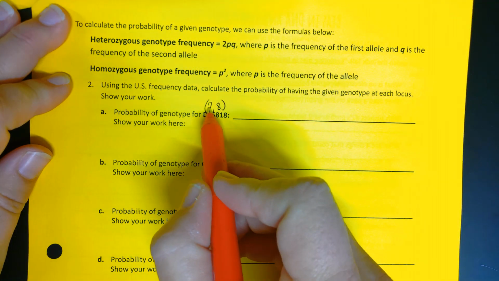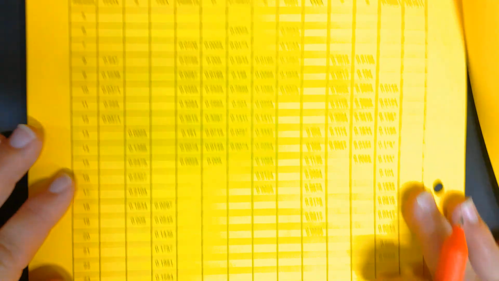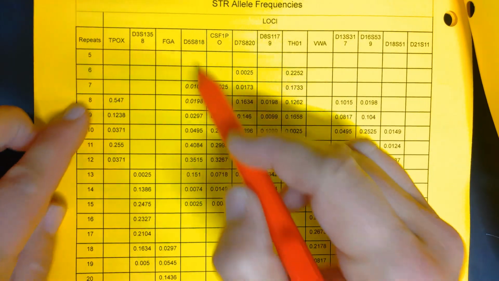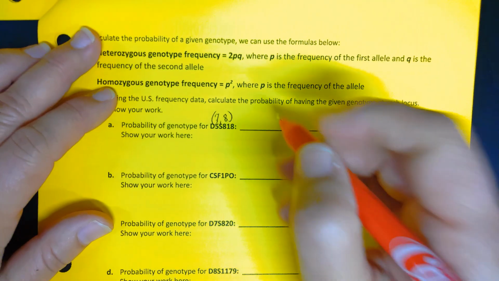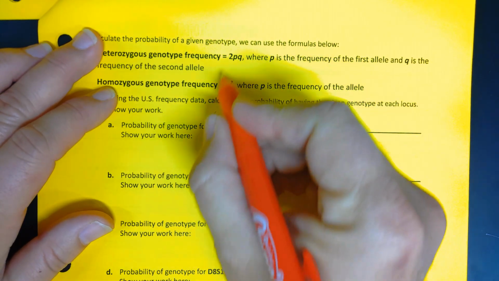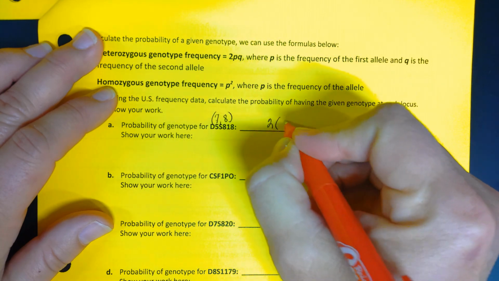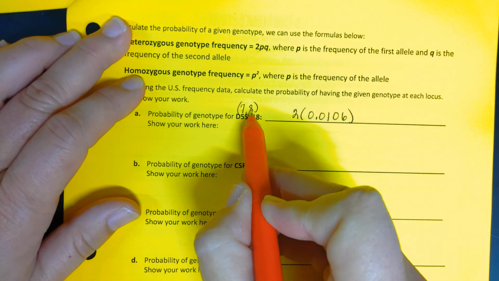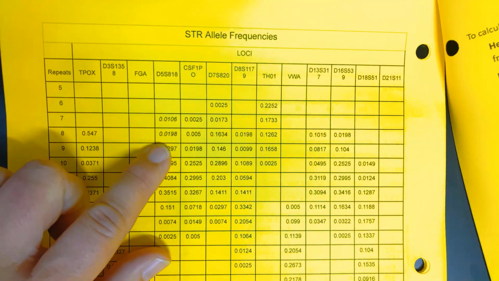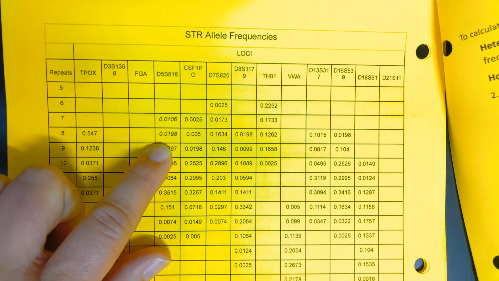The probability for the 7, if I come back to my chart, was 0.0106. And I do have to multiply these by 2. Then I need to know the probability of 8 repeats. Back to my chart, the probability of 8 repeats is 0.0198.